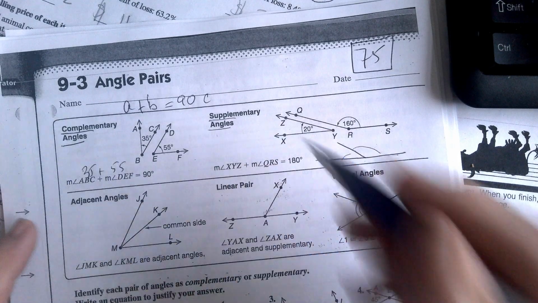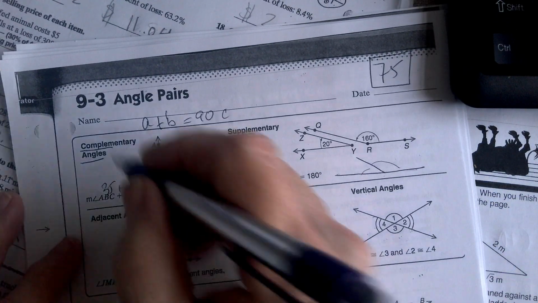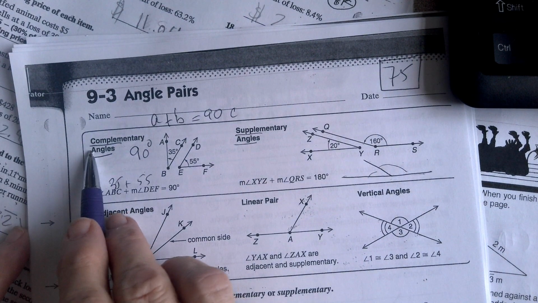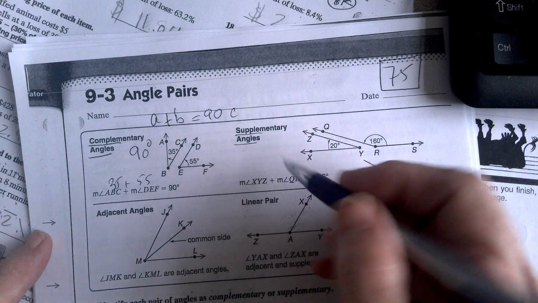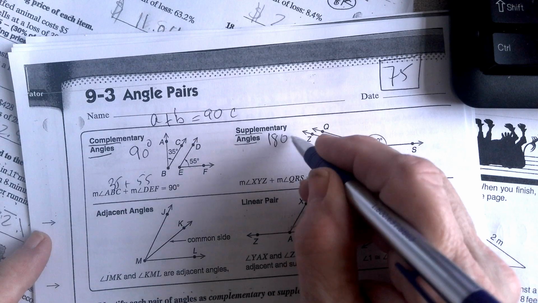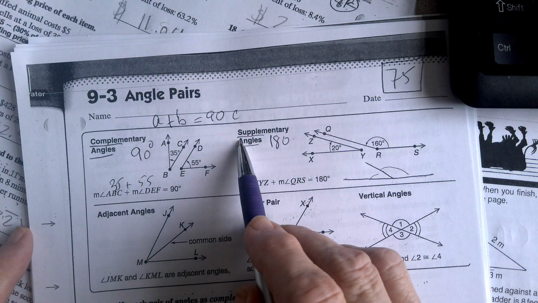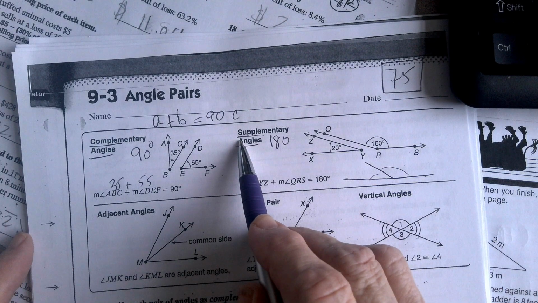So any two angles on a straight line, or any two angles separated, that add up to be 180 are supplementary. And the only way that I can remember it is 90 is a lower number, so it gets the lower letter in the alphabet. 180 is higher than the 90, so it gets the higher letter in the alphabet.